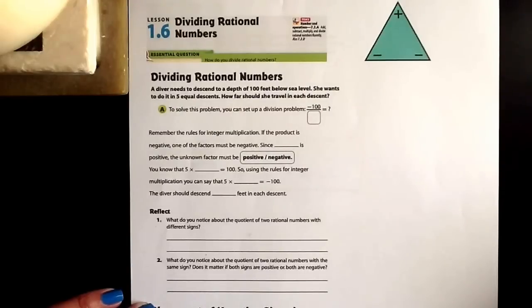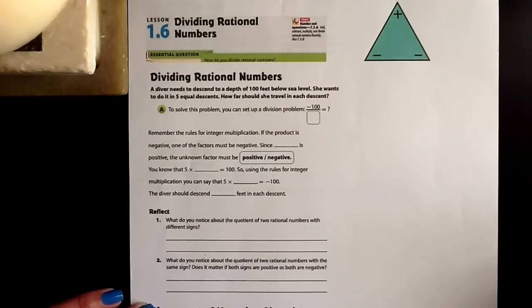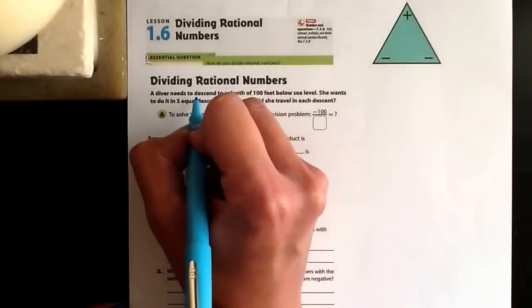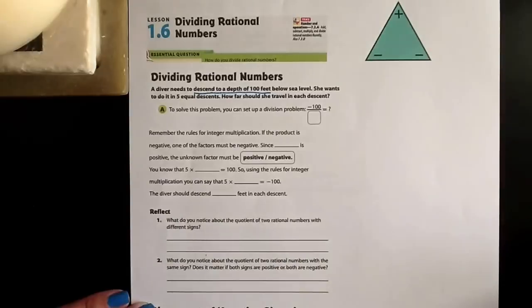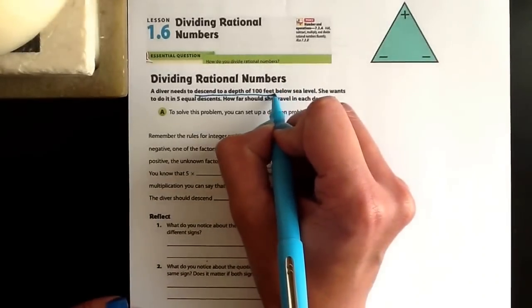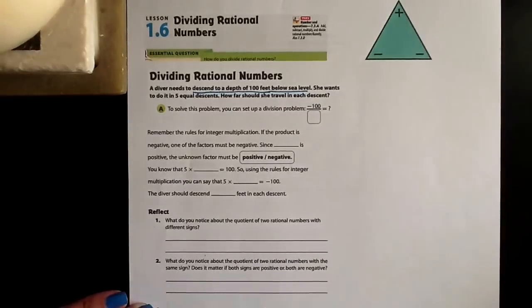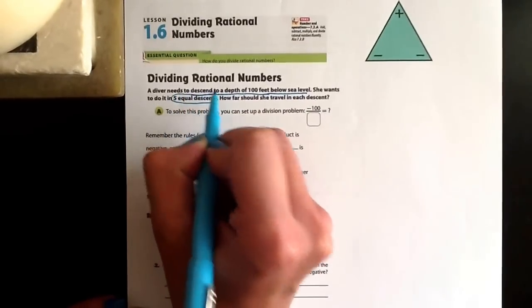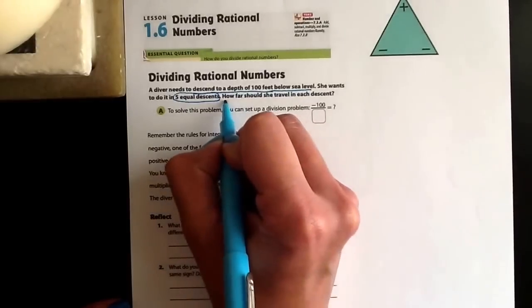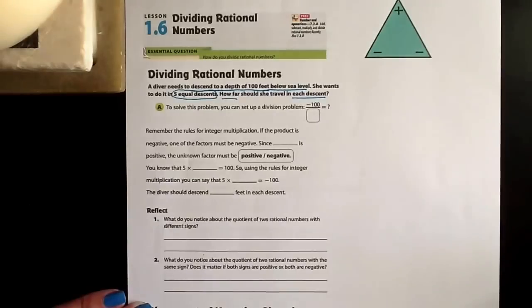So the first example says, a diver needs to descend to a depth of 100 feet below sea level. She wants to do it in 5 equal descents. How far should she travel in each descent? So remember again, descend already means to go down. So if we are at a depth of 100 feet below sea level, that's a negative 100. If she wants to do it in 5 equal descents, we're trying to find out how far is each descent.